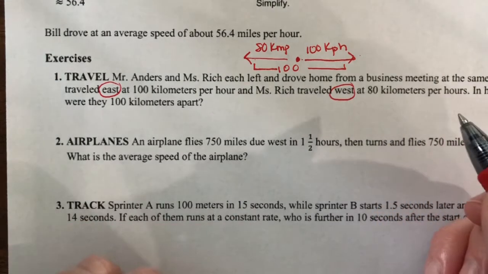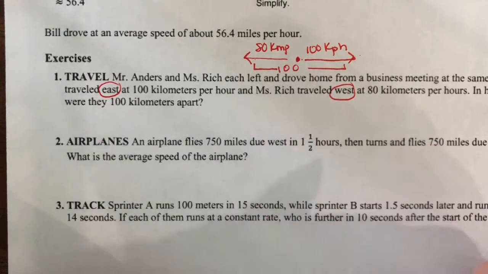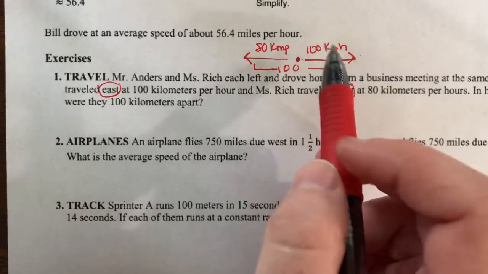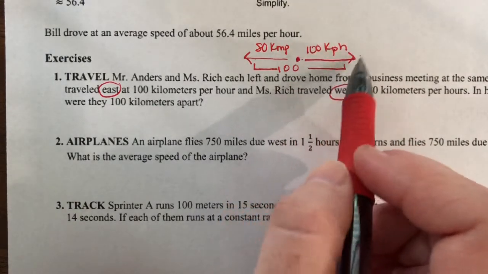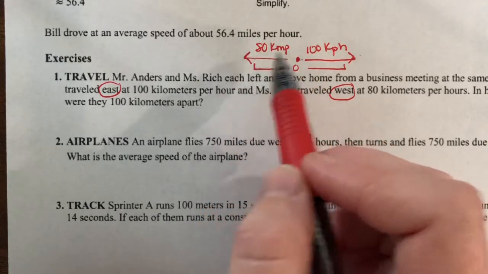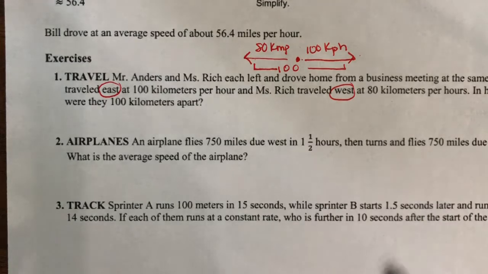Well, remember, distance equals rate times time. And the total distance is 100. I'm adding how far he's gone plus how far she's gone, and that gives me the total 100. So I'm adding his distance plus her distance.